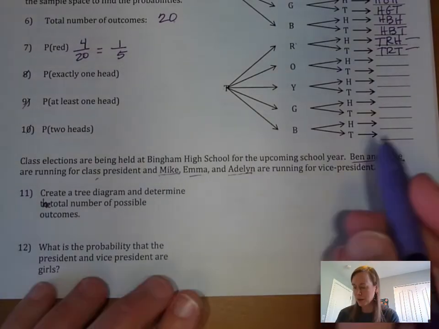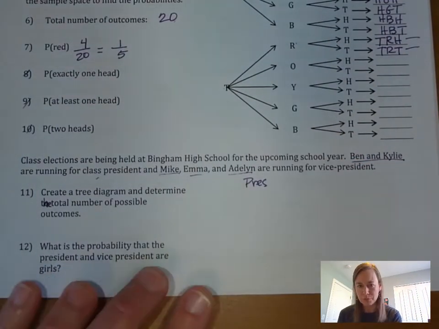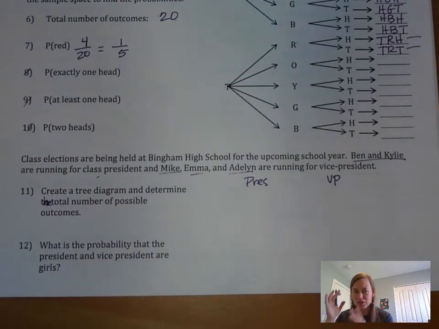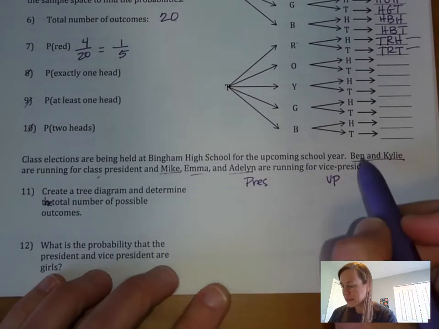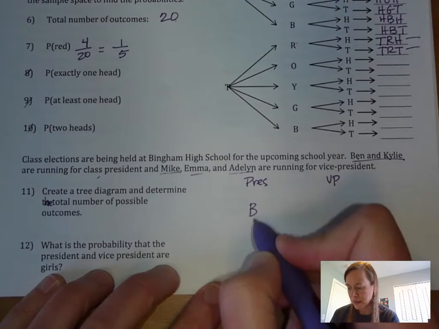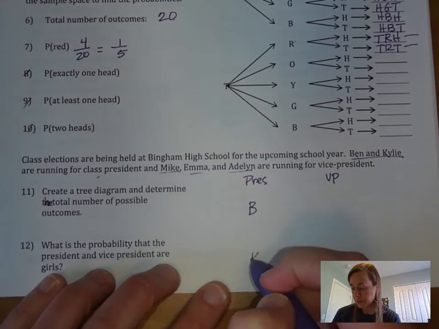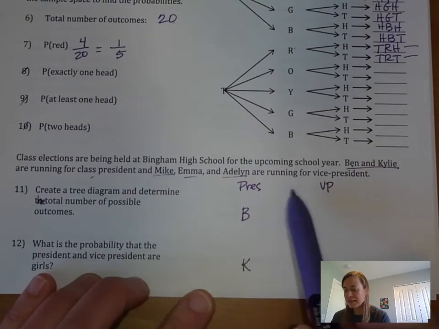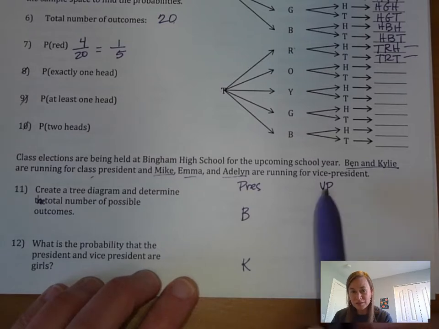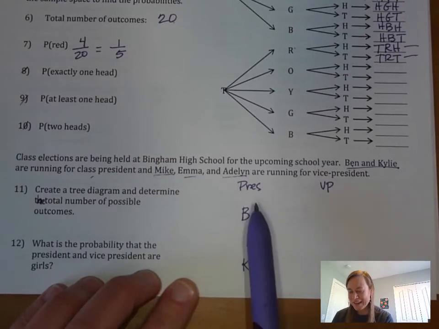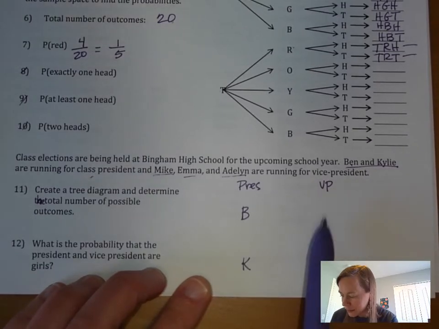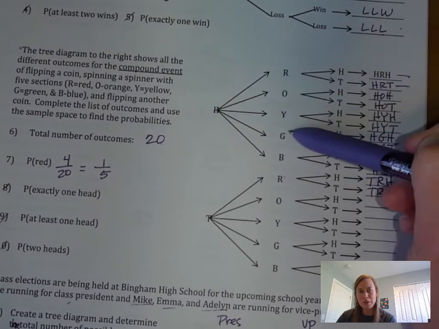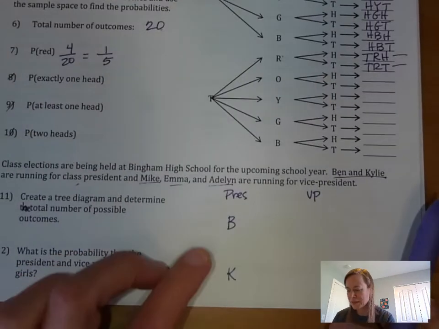Okay, so in our tree diagram, the first column will be president, and the second one will be vice president. Now, save yourself plenty of room because there's so much stuff we have to fit in there, right? So for president, we have Ben or Kylie. I'm just going to write B, and then I'm going to give myself some space, and I'm going to write K. Now for vice president, we've got Mike, Emma, and Adeline, and I'm going to list them for each that I have here. So for each of the president options, I'm going to relist the whole set of vice president. Kind of like what we did here. The red, orange, yellow, green, blue was repeated for the tails, right? Okay, so let me show you.